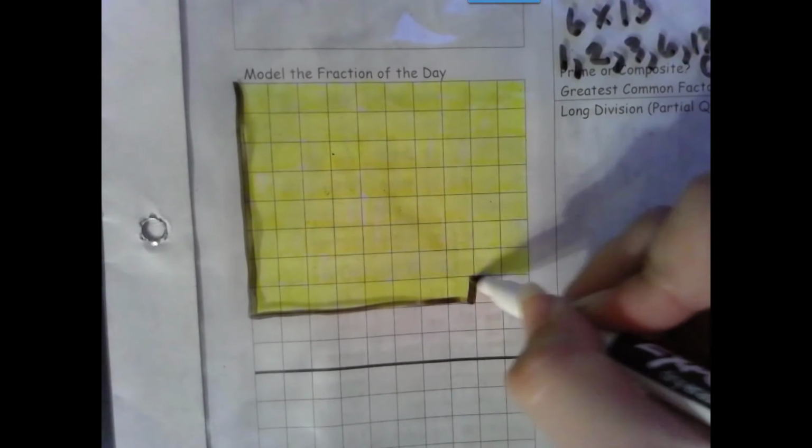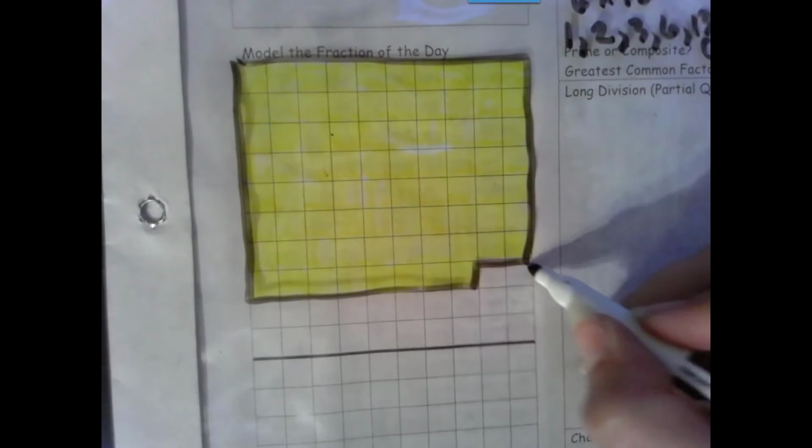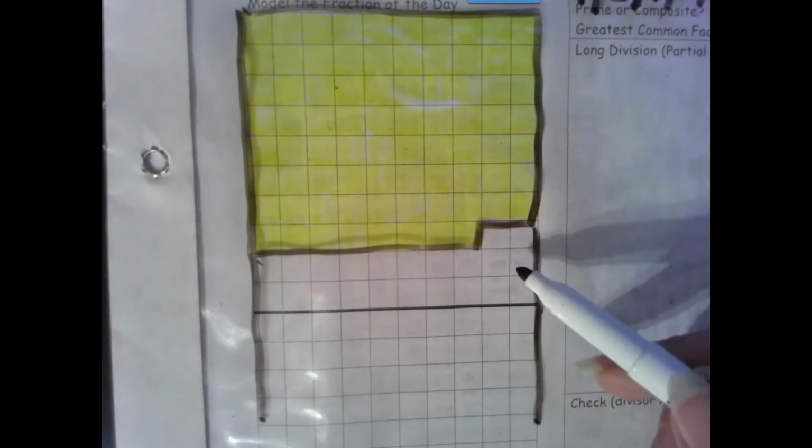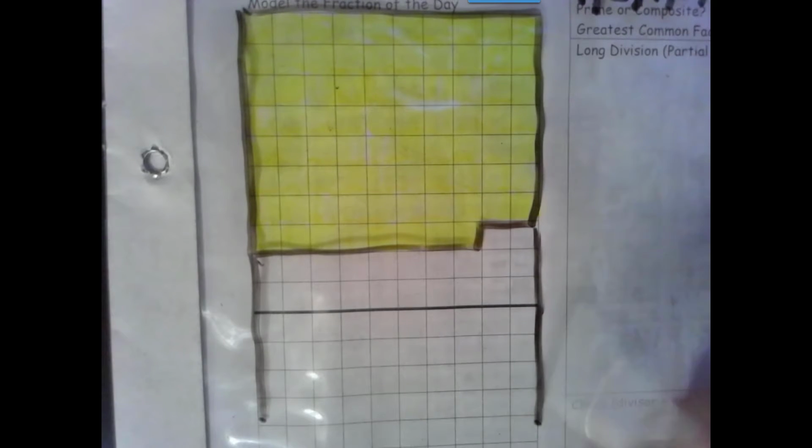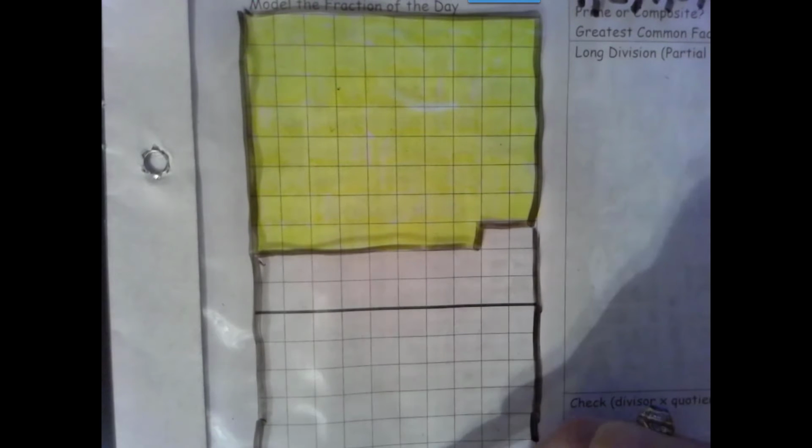Let's see if that works. Remember to keep your shaded separated from your unshaded. And make sure there's 78 in each group. So I have 2, 10, 20, 30, 40, 50, 60, 72 plus 6 is 78. We have 24 left over, so that means that 78 is not our greatest common factor.